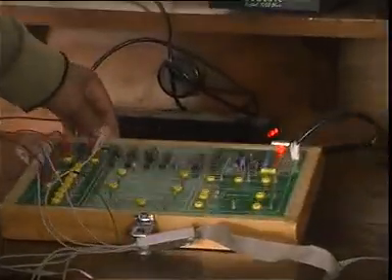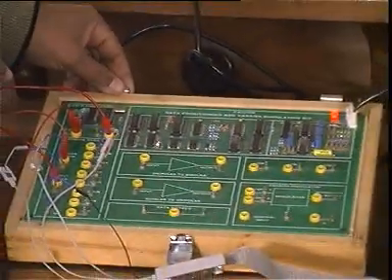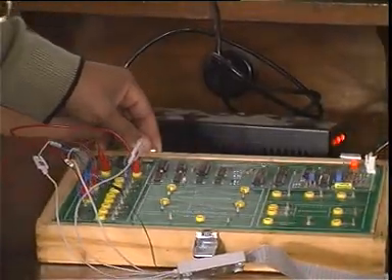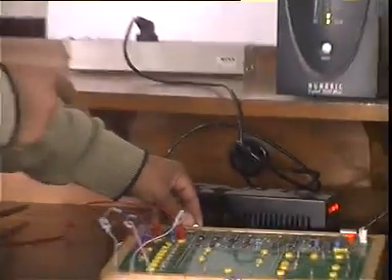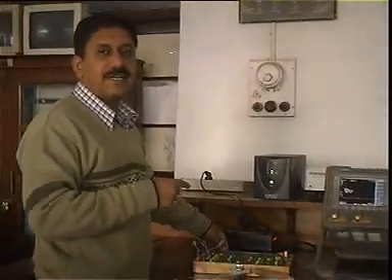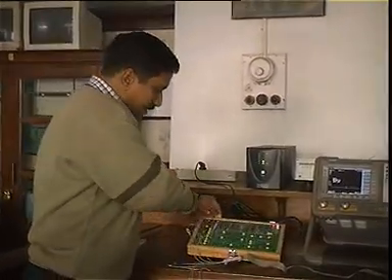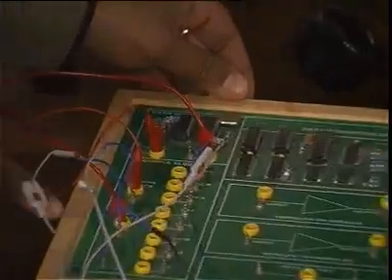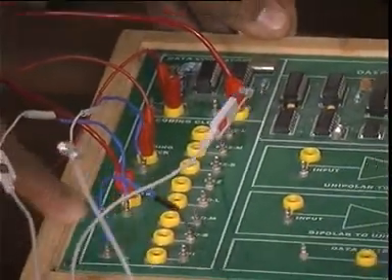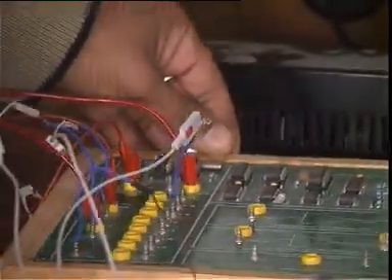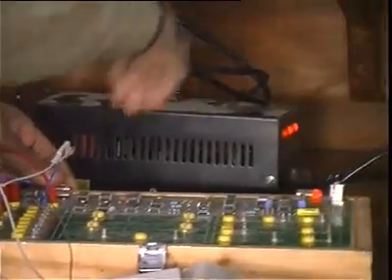Here we have a small kit which generates various PCM formats. There is a clocking circuit, and there is a circuit which generates the data. The clock and data are given to this line code modulator. At the output of this, I get a variety of line codes.